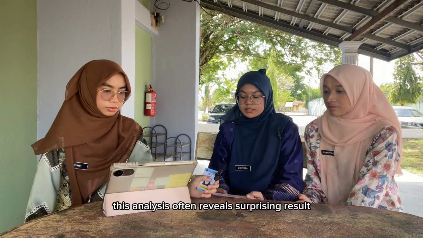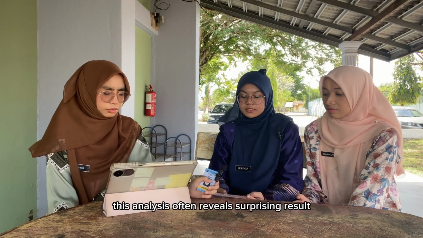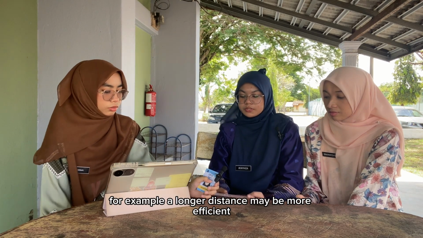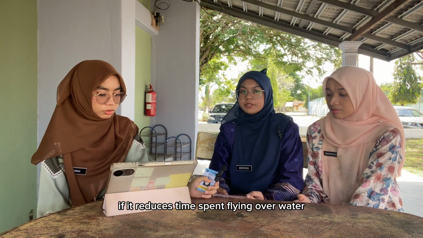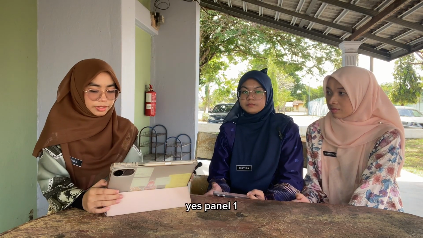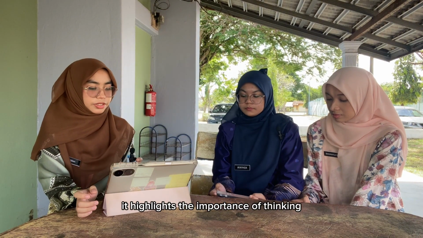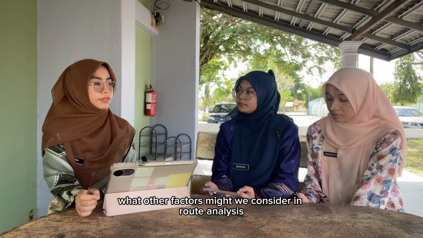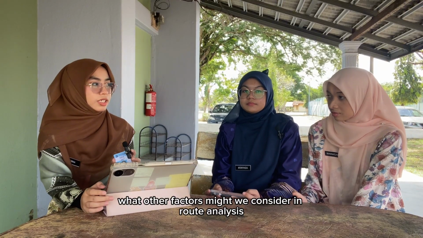This analysis often reveals surprising results. For example, a longer distance may be more efficient if it reduces time spent flying over water. Yes, panel 1. It highlights the importance of thinking beyond the obvious shortest path. Panel 2, what other factors might we consider in route analysis?